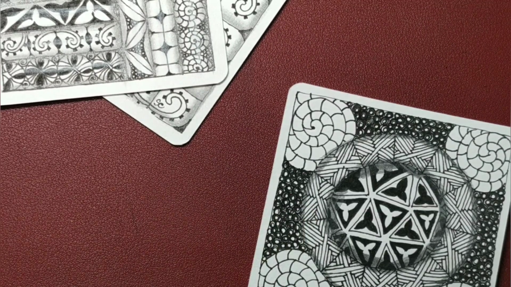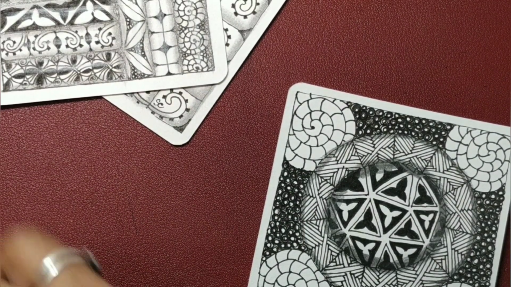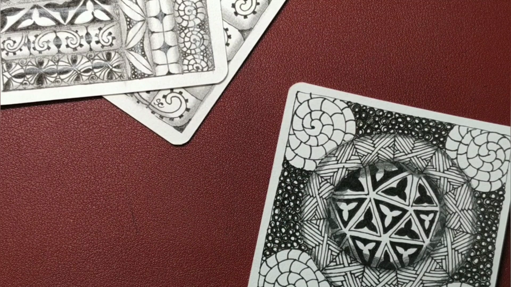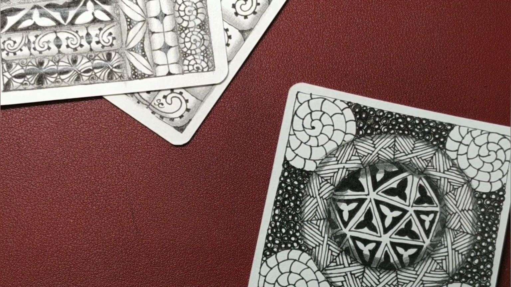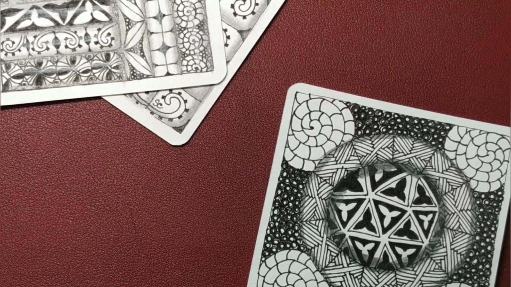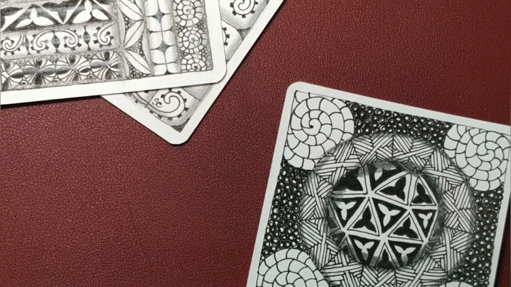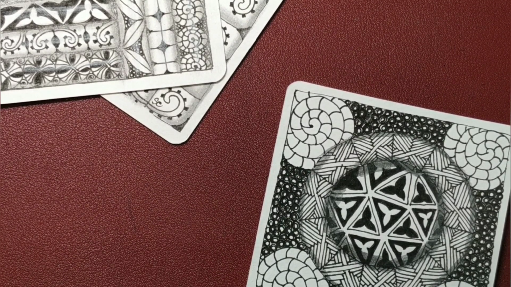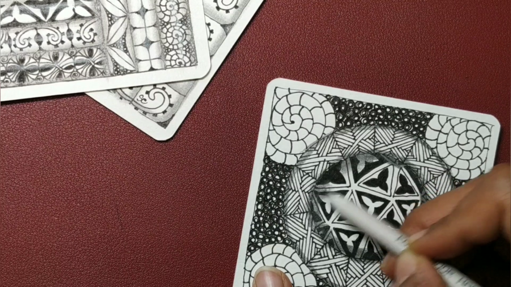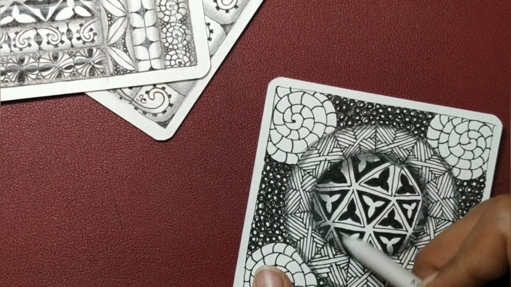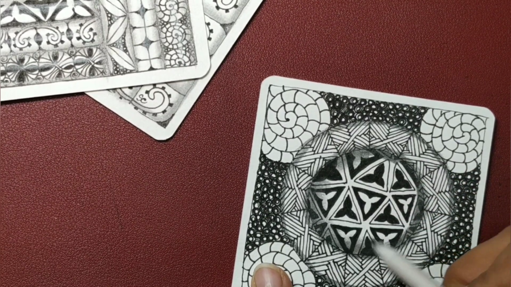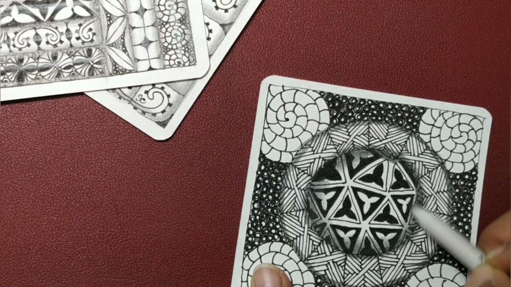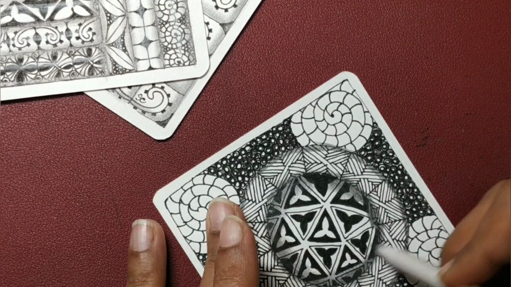Yeah. So just going to blend it now. That is my stub. Put the graphite towards the center, but make sure you don't cover the center and it stays white.